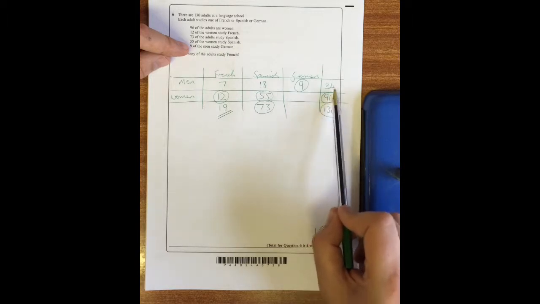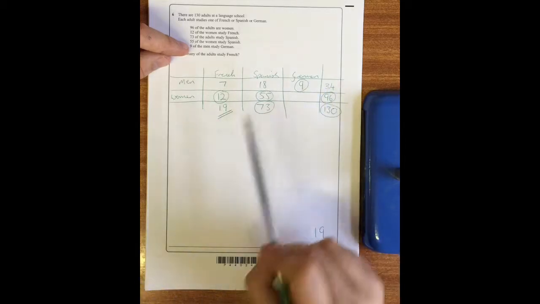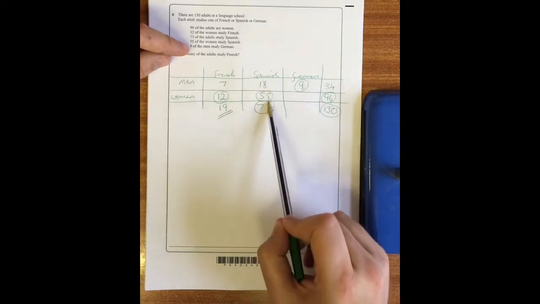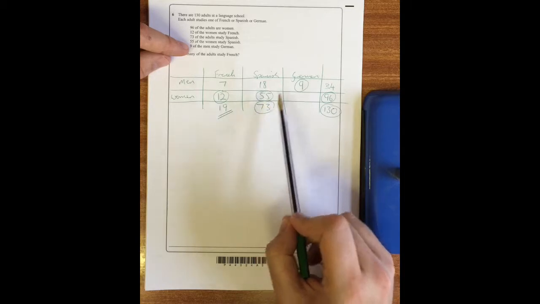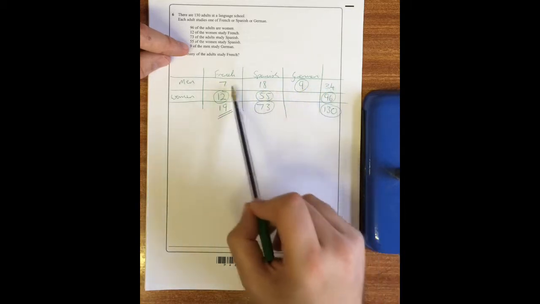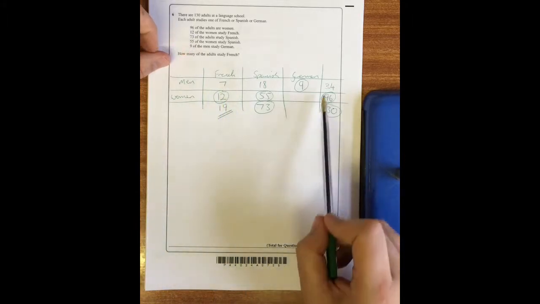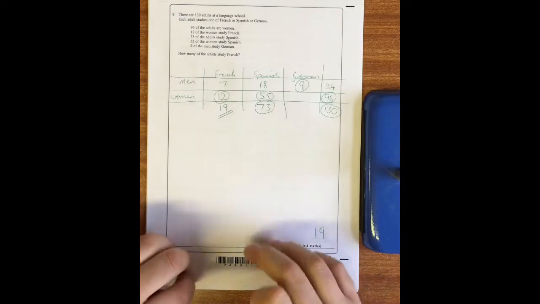We can then say that there are 34 men altogether, taking these two away from each other. We can then say that 18 men did Spanish, taking these two away from each other. 18 add 9 is 27, leaving 7 men that did French. And then 12 add 7 is 19, so the answer would be 19. There'll be a mark for each of these numbers.